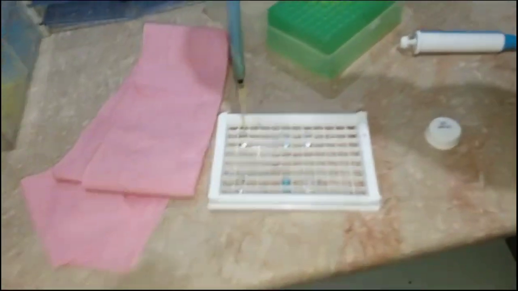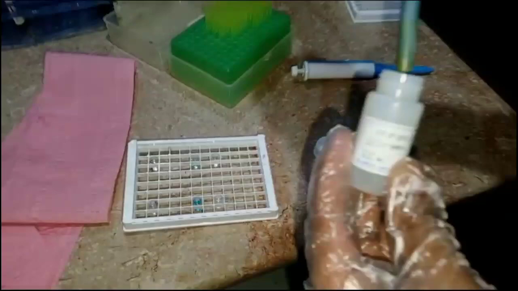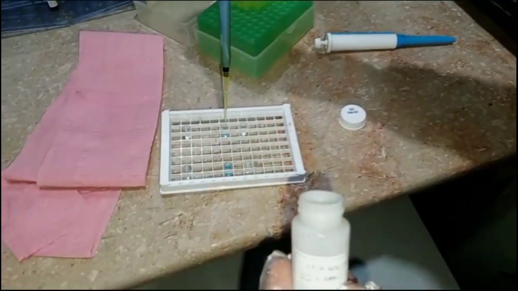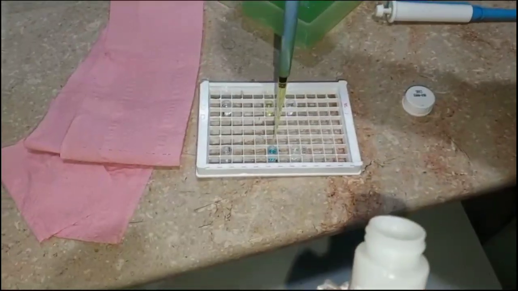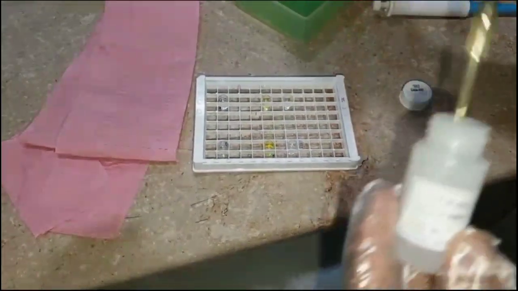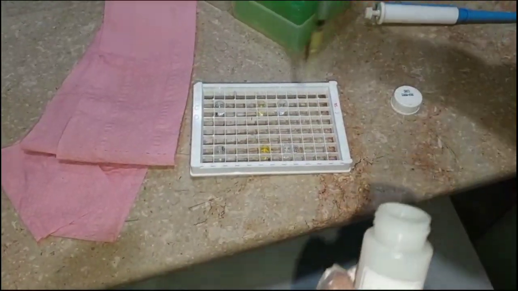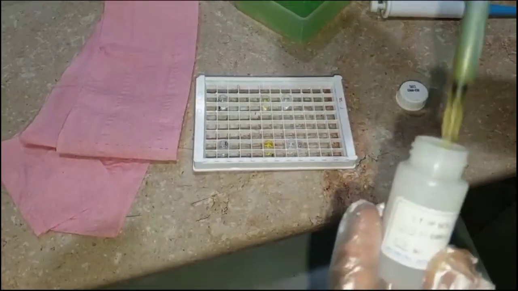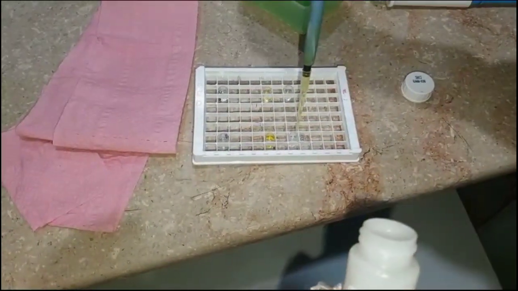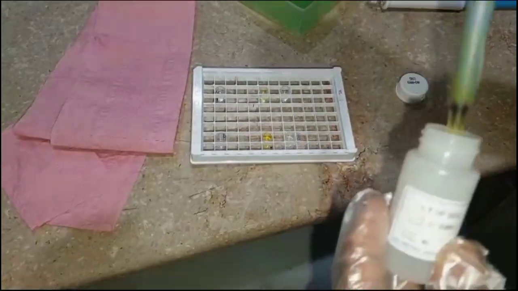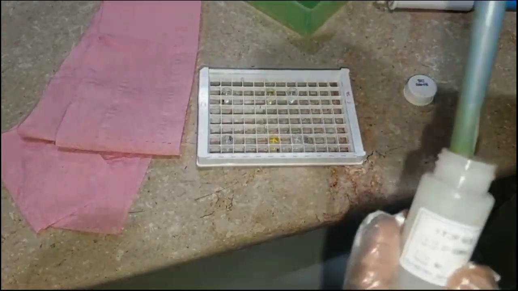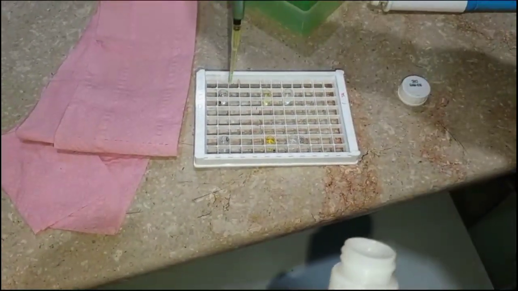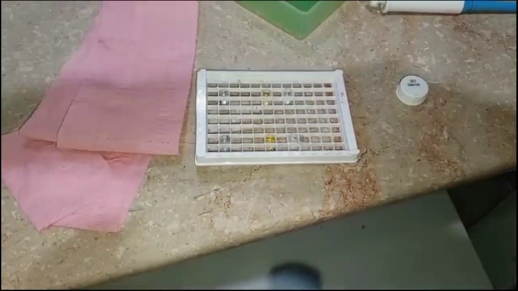So after that, what should we do? We have to add a stop solution. We should add 100 microliters of the stop solution. The main purpose of this stop solution is to stop all the reaction, the enzyme and substrate reaction, and it can also stop the over enhancement, etc. And it can also ready or make the ELISA for reading as well. So this is the main purpose of the stop solution.